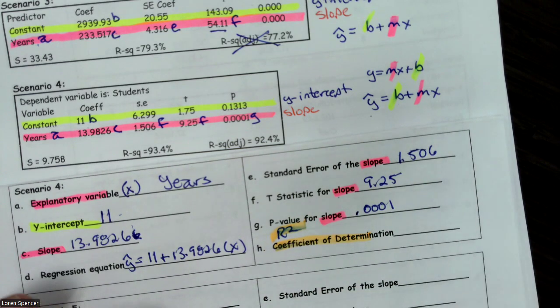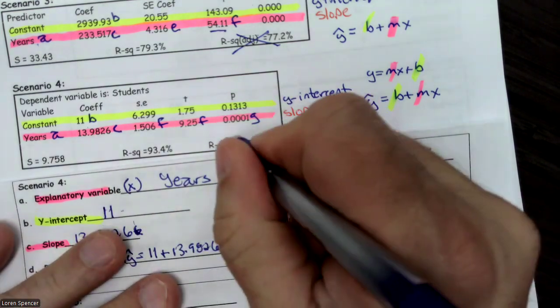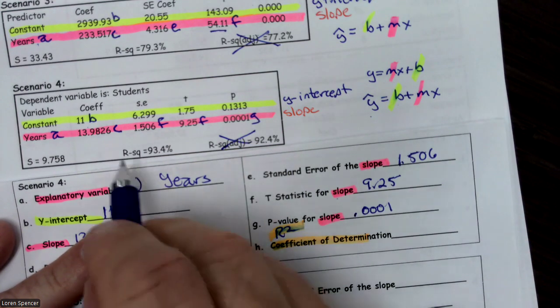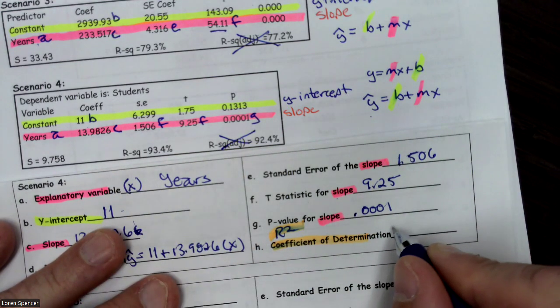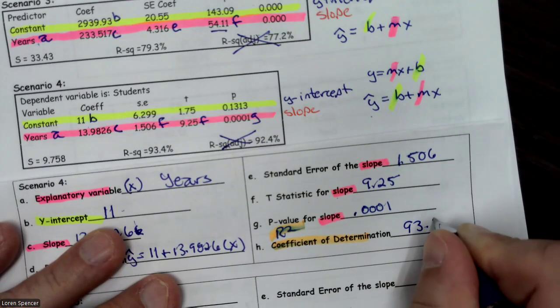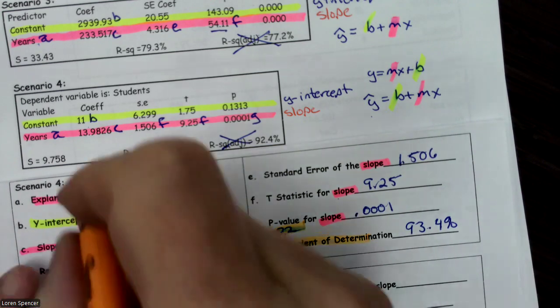Unfortunately, I have two r squareds. The good thing is for this course, we will never use r squared adjusted. We are only going to use the 93.4% as our r squared, and we'll write it as a percent.